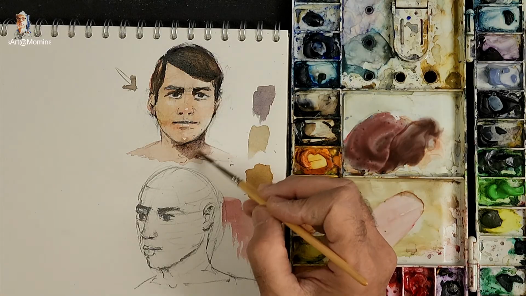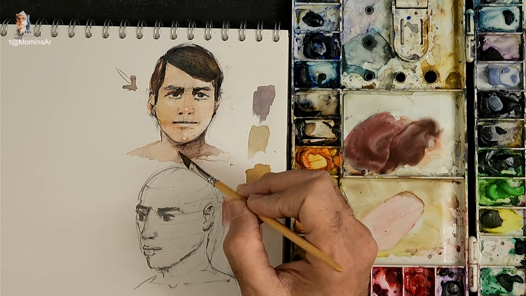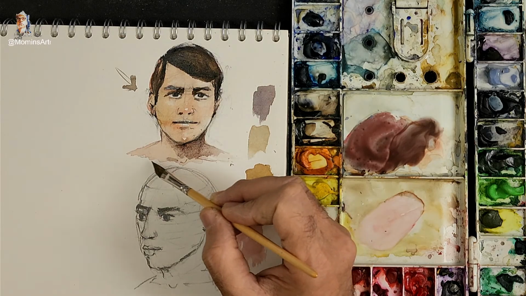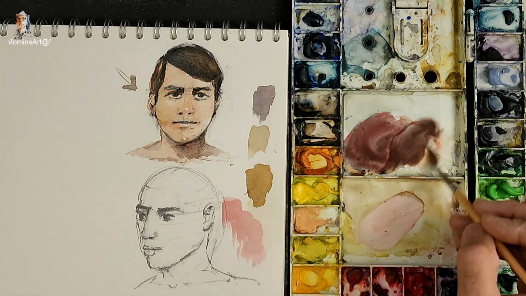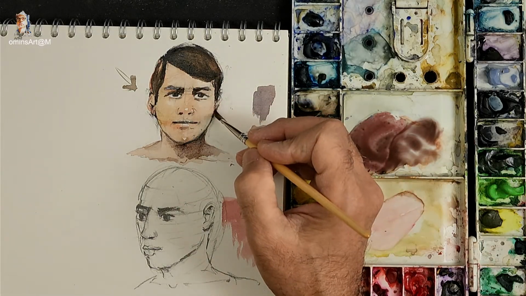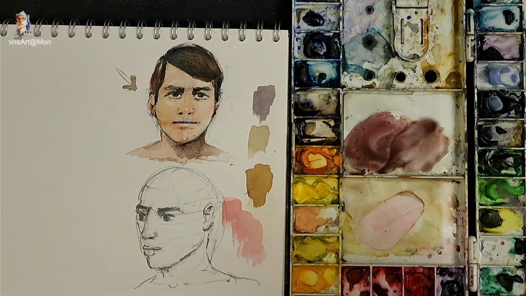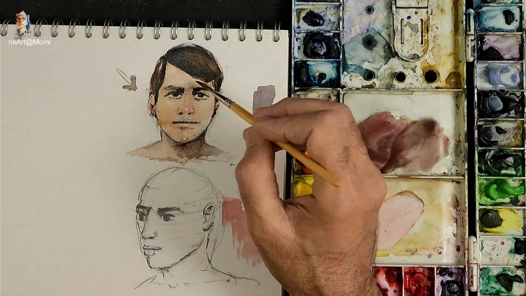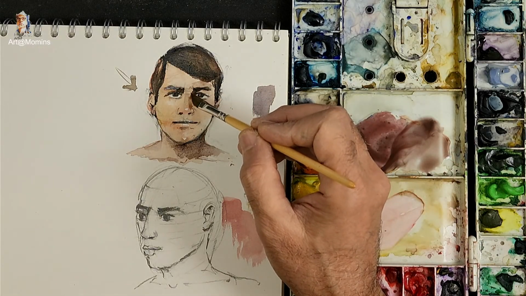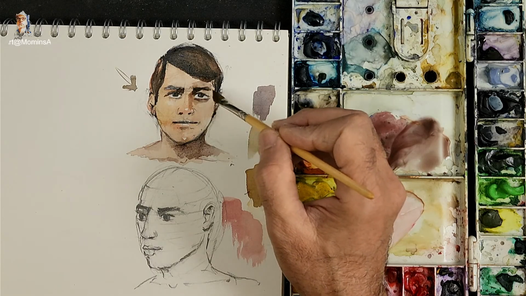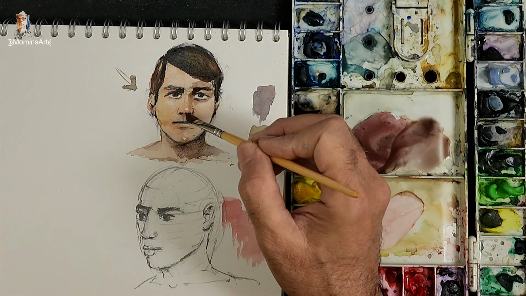So very vaguely I will create a light here. Let's get this a little bit lighter because this side of the face will be darker. This collarbone casts some shadow. The back of the neck will cast a little bit darker. This ear will be darker. And now I have to be a little bit careful here, because if I put it too dark, then it will be a problem. So I will start with a very light color and create the light on his face.